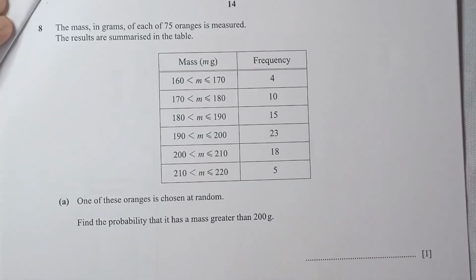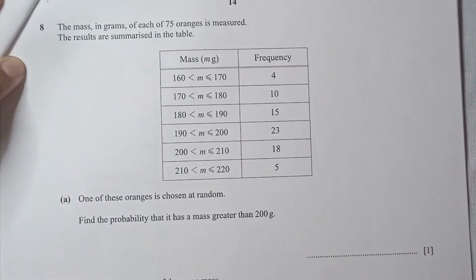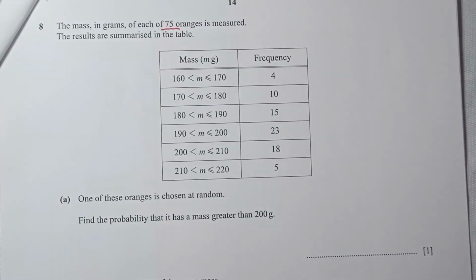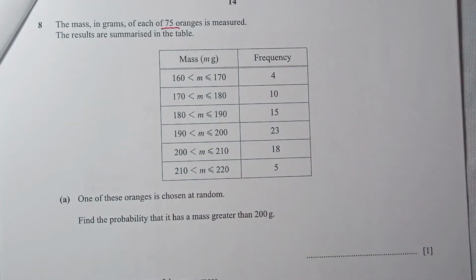Now we have question number 8. The masses in grams of each of 75 oranges is measured. The results are summarized in the table, the masses and the frequency. In part A, one of these oranges is chosen at random. Find the probability that it has a mass greater than 200 grams.